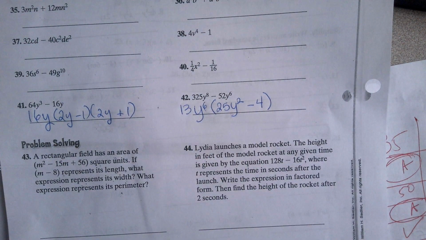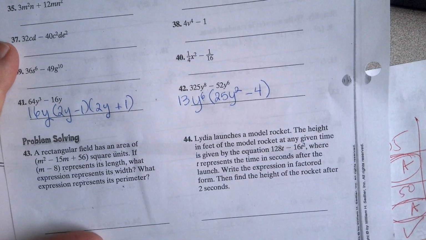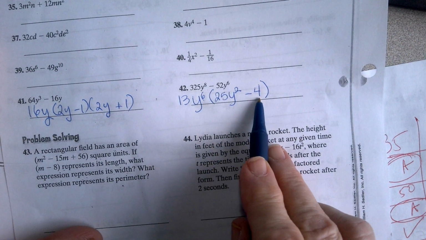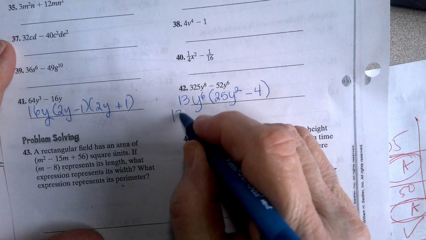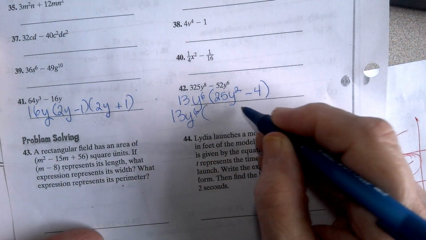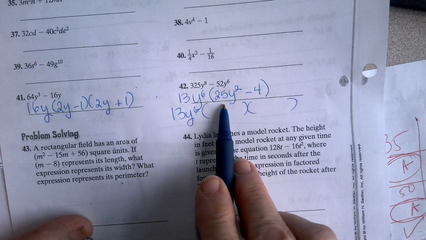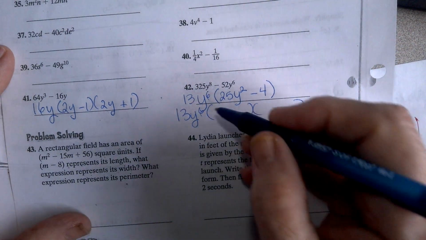So now look at this. Again, you will not have one that big in front. Is 25 a perfect root? Yes. And this is a perfect number. So this can be factored out one more time. What's the only thing that's going to give you a 25y squared? 5y.